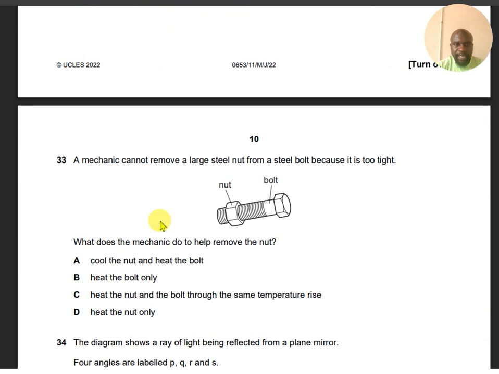A mechanic cannot remove a large steel nut from a steel bolt because it is too tight. What does the mechanic do to help remove the nut? Let's check the answers. Cool the nut and heat the bolt, no. Heat the bolt only, no. Heat the nut and the bolt through the same temperature rise, no. Heat the nut only.